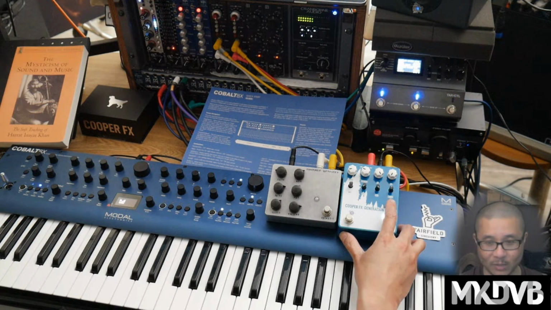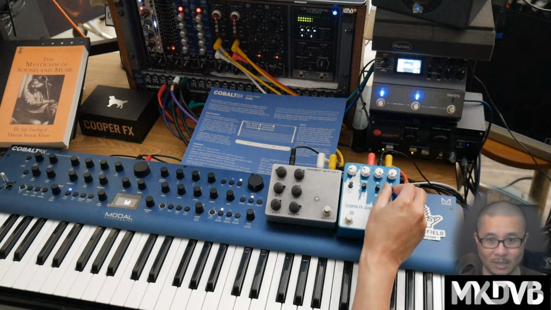Apparently the first version was a static white noise, which you can find on this knob anywhere to the left of noon.